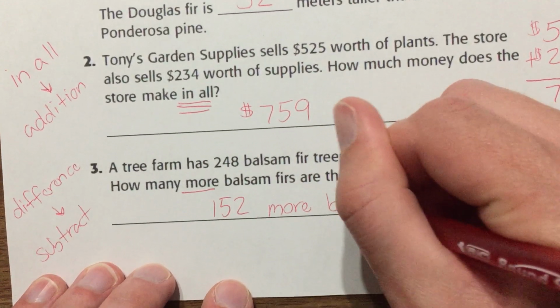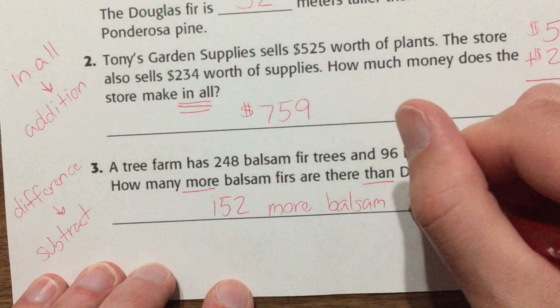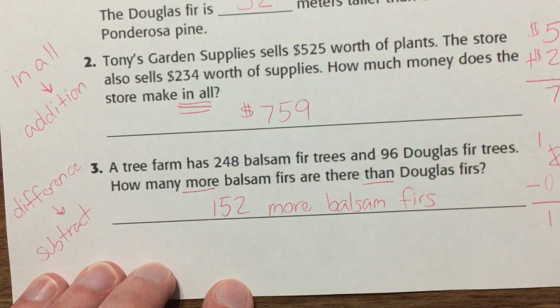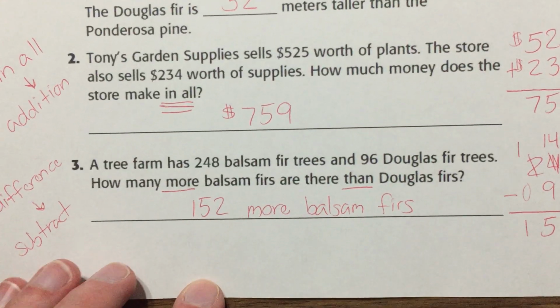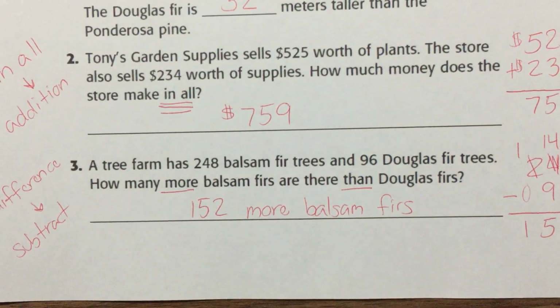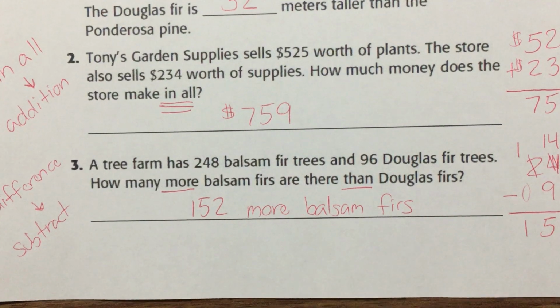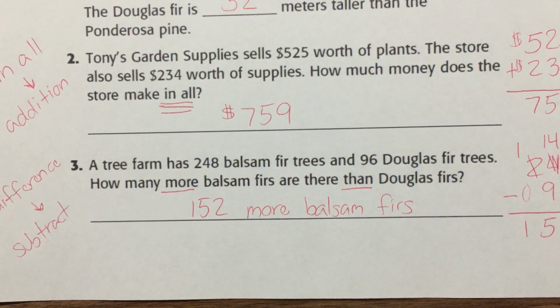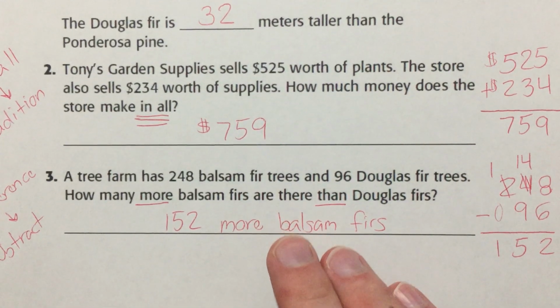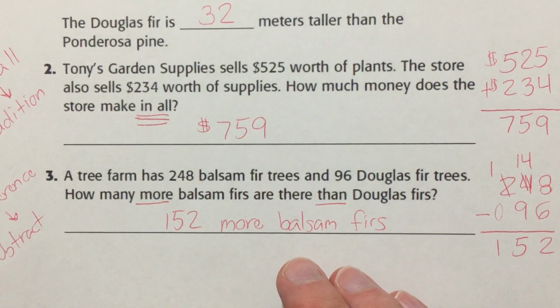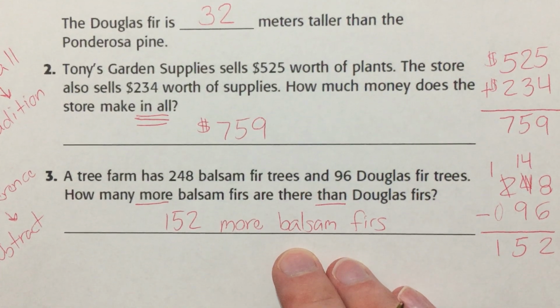Could you just leave the 152? Yes, you could. But I really like labels. That way you know exactly what we're talking about. It's not just 152 of anything. It is 152 more balsam firs. Okay. Teachers will appreciate labels, so always put a label on if you possibly can.